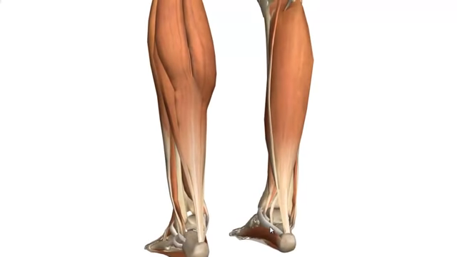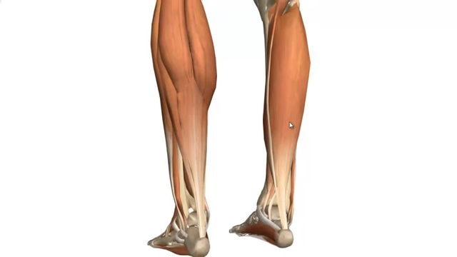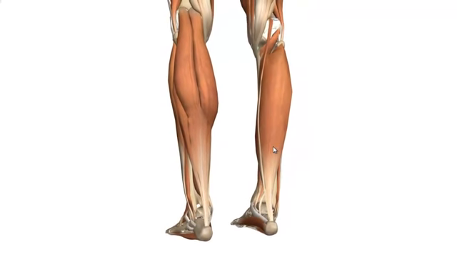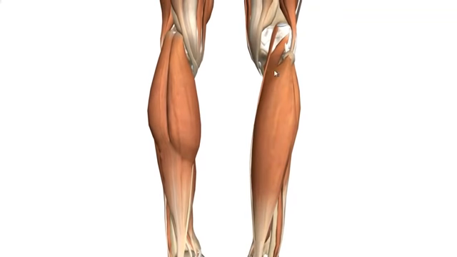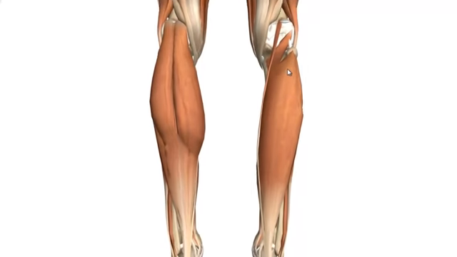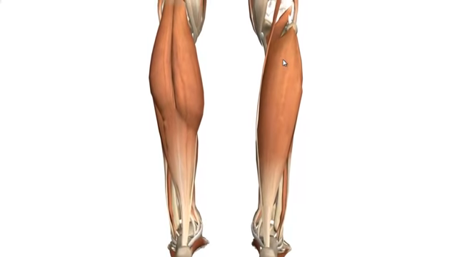So again, looking at its origin and its insertion, you could work out that this muscle acts to plantarflex at the ankle joint, and also because it originates on the femur, like the gastrocnemius muscle does, it can also flex at the knee joint.